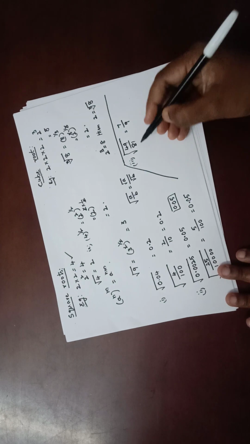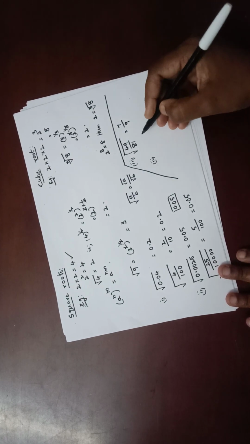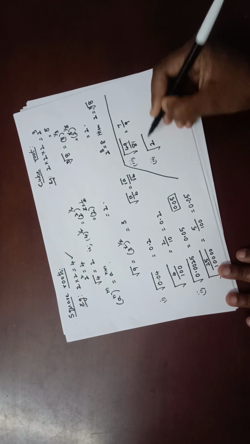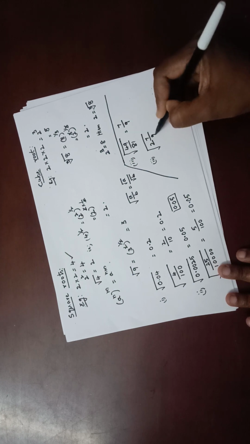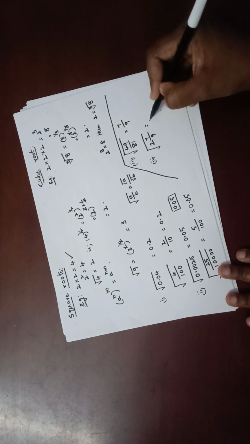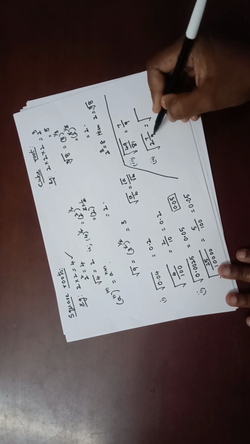Sometimes you get a question like this, a mixed fraction: square root of 2 7 by 9. This is the question. First you convert this mixed fraction into an improper fraction.